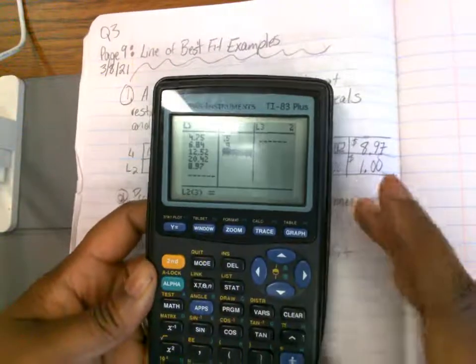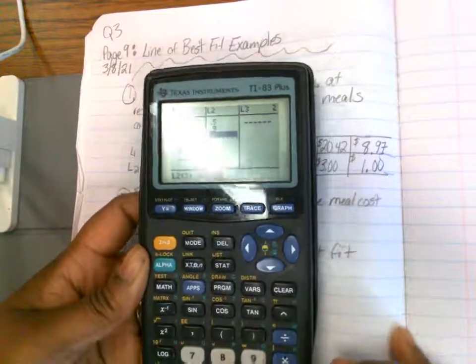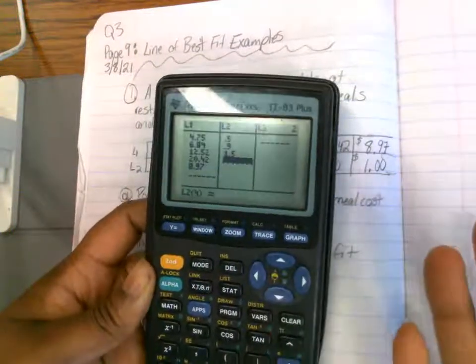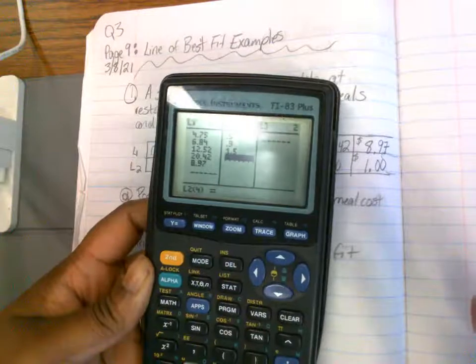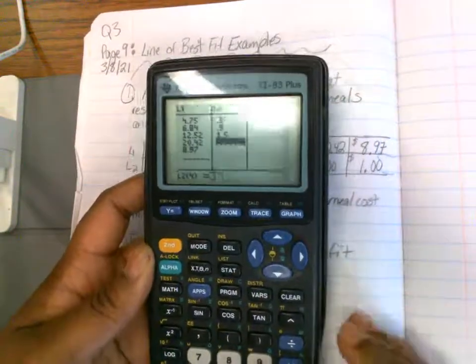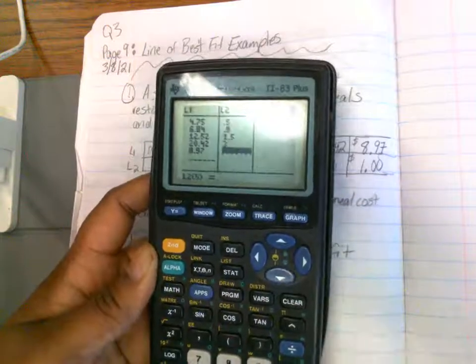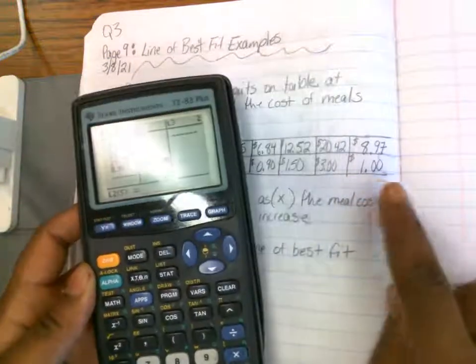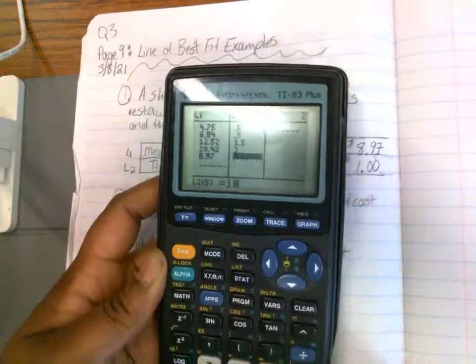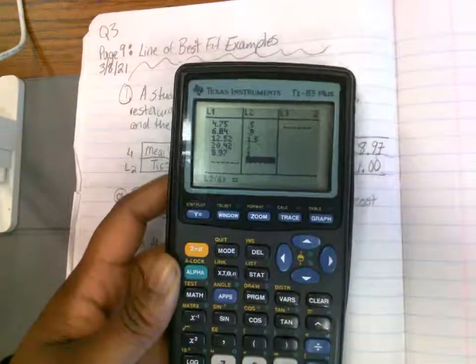Then we got $1.50. So we press 1.50. That's going to be 1.5, which is the same as $1.50. And then we have $3. So we just type in 3, enter or press the down arrow. And then that last tip amount is $1. So we press 1 and then enter. Okay?